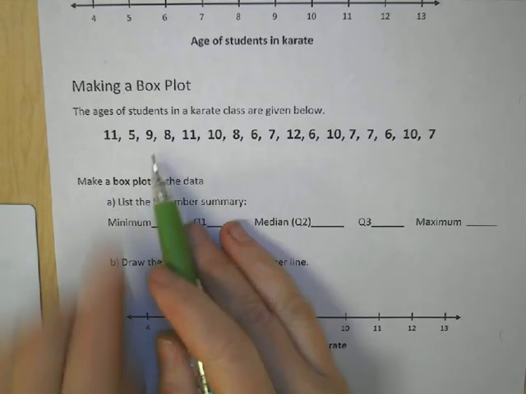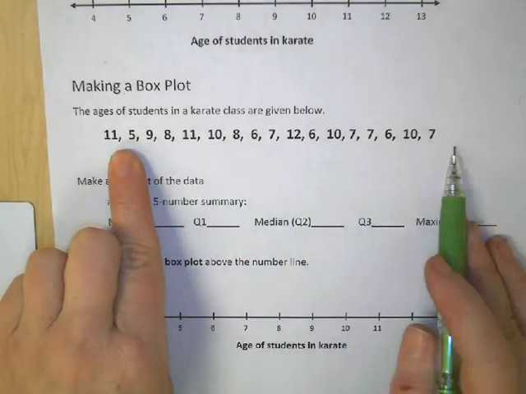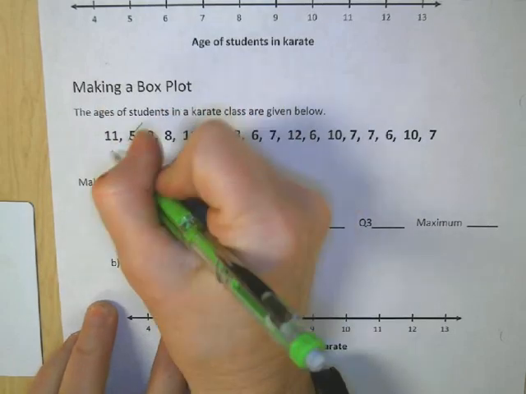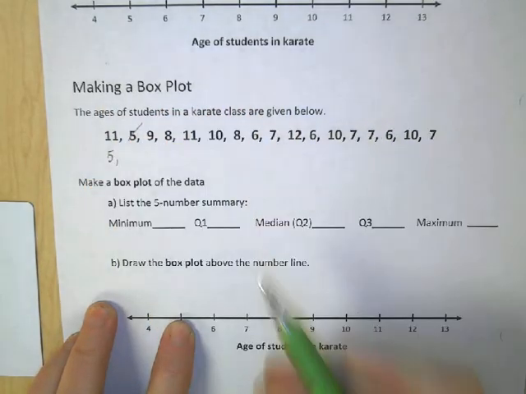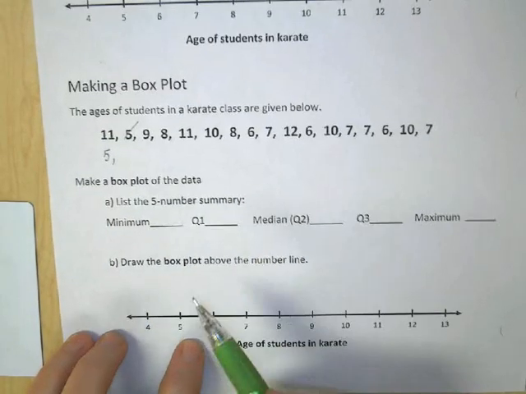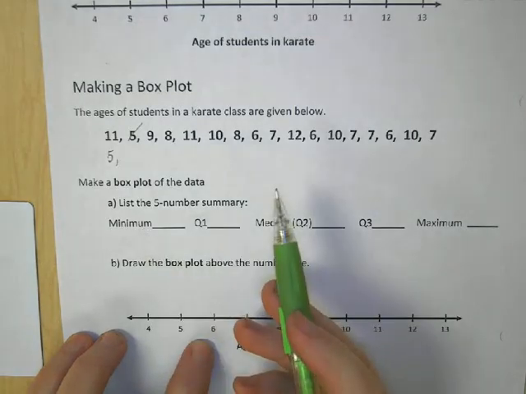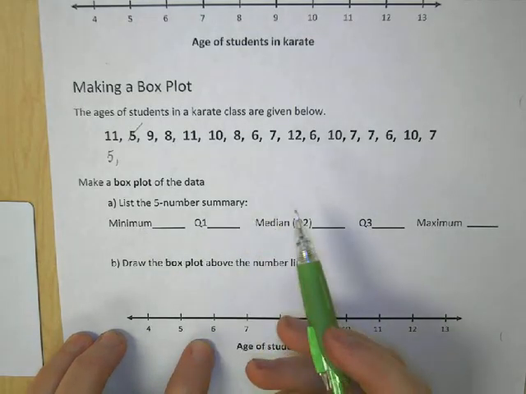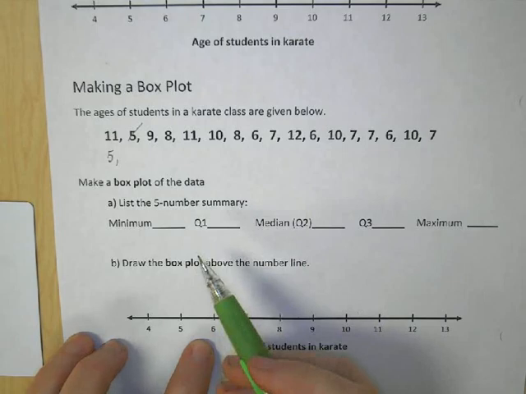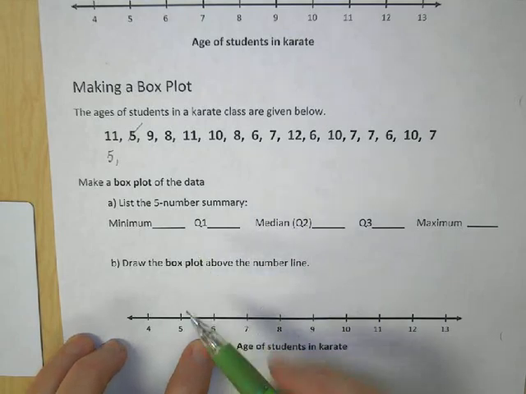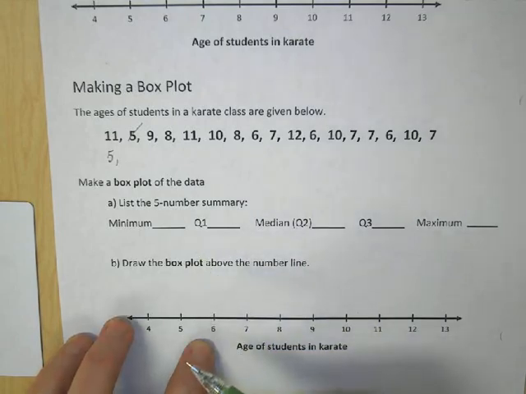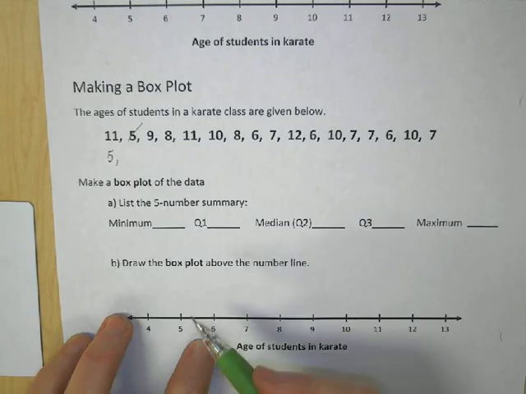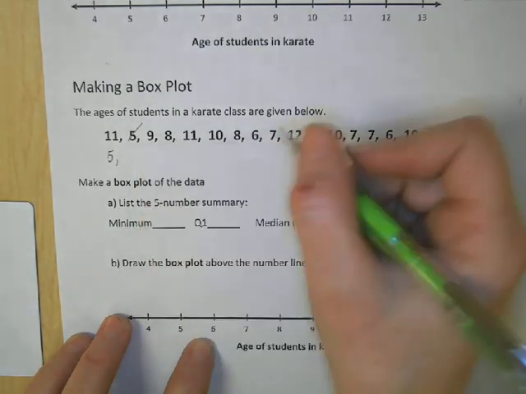So I've got a 5. That seems to be my smallest. Again, I'm going to cross them off as I go. By the way, you can also do this on your graphing calculator. You could type this in and ask it to sort it, and then it would put it from smallest to greatest. It will also make a box plot for you. But I want you to be able to do it by hand as well, because if you can do it by hand, then you know what you're doing. And then you can go ahead and use the calculator.